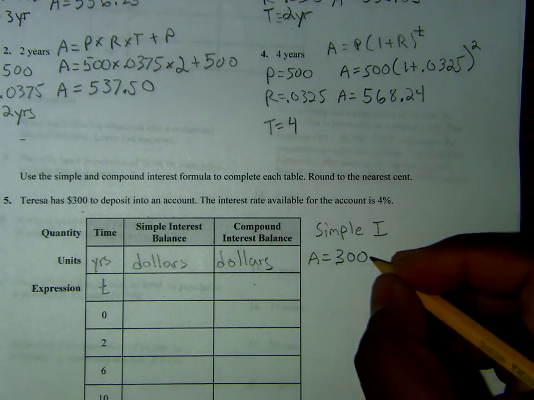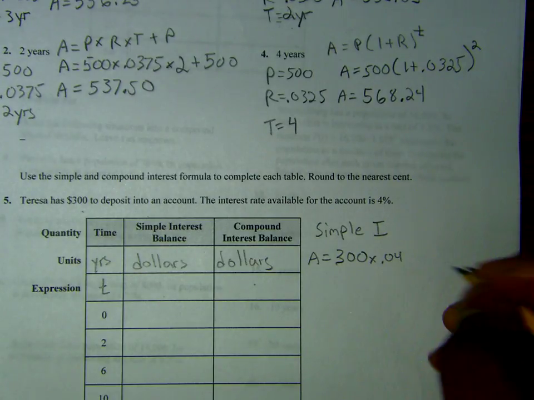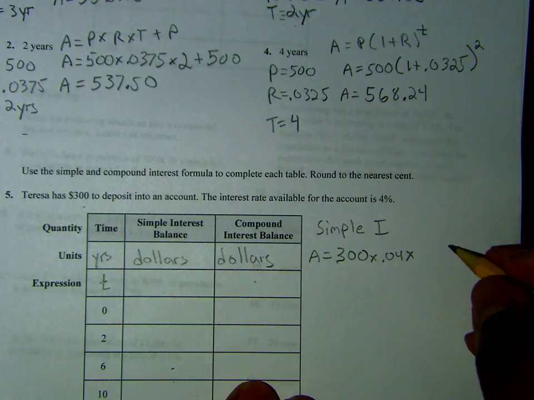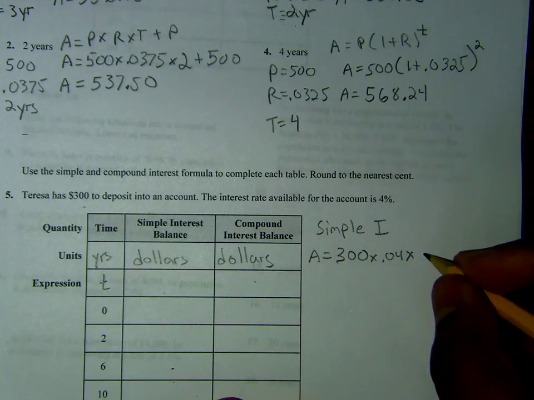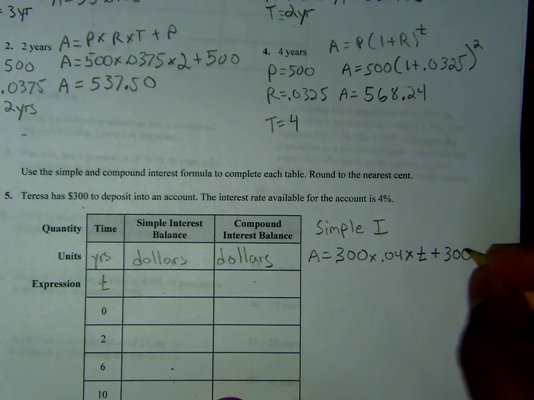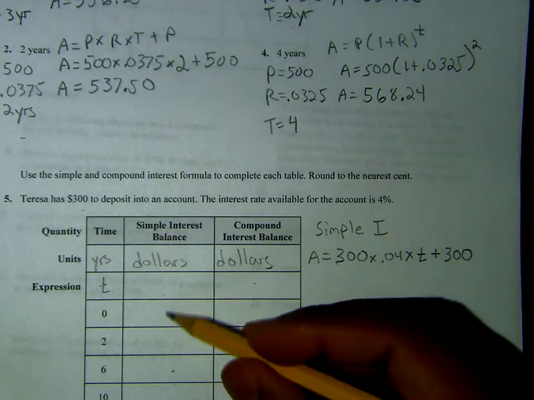The interest rate, 0.04, times the year. That's the part we don't know. That's what I'm going to use as my variable here, T, plus my principal again, which is 300. And I'm going to continue to use this formula to fill out the rest of this chart.